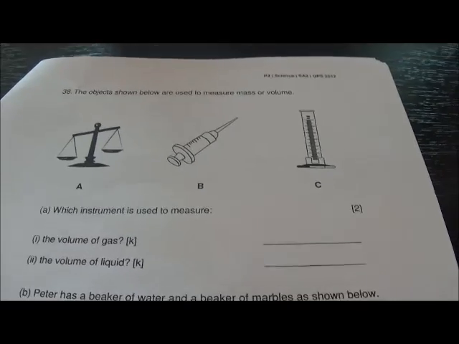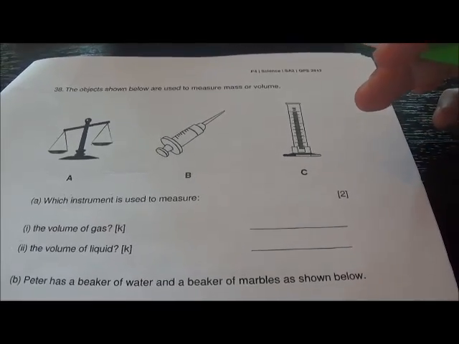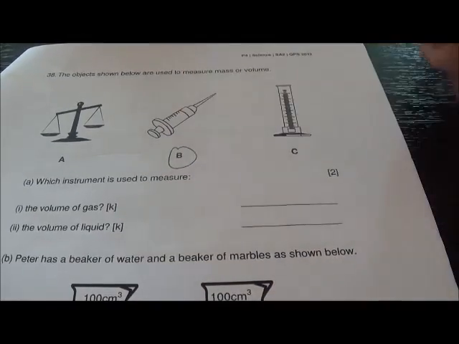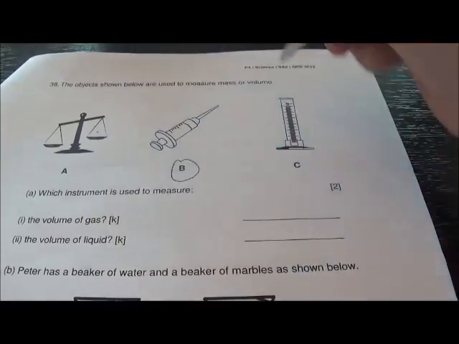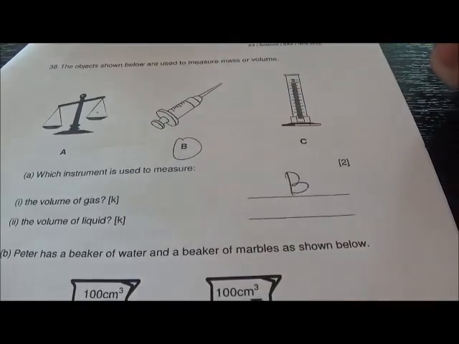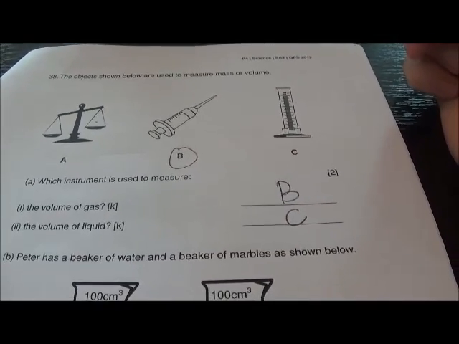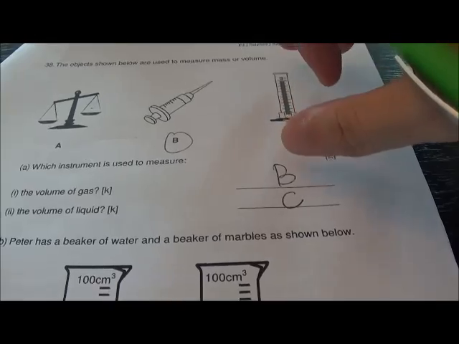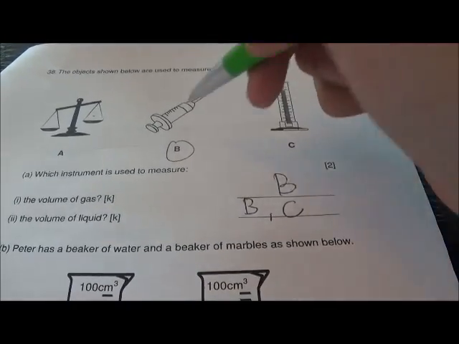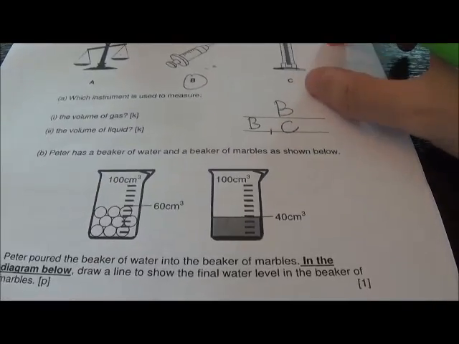Question 38. The objects below are used to measure mass or volume. Alright, so which instrument is used to measure the volume of gas? Okay, definitely must be this one. How can you measure gas with these two? Okay, they're not capped, not covered, so the gas can actually escape. So this one is B. Volume of liquid must be C. Okay, this is a measuring cylinder. Then you can also measure the volume of liquid with this. Remember this is a syringe, you can put water inside, right? Okay, we move on to B now.